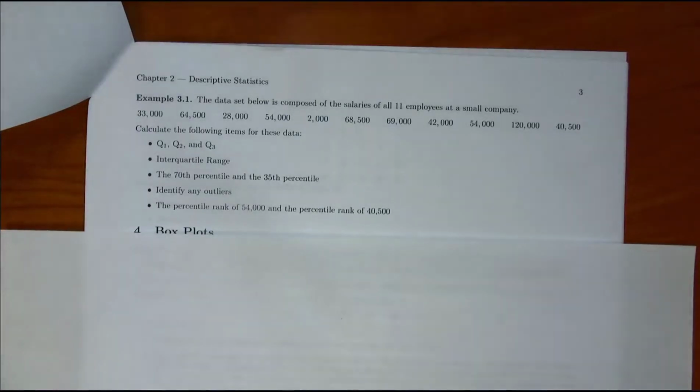Now what you have to do before you even talk about any calculations is you have to rank the data. Sometimes the data will be ranked for you.